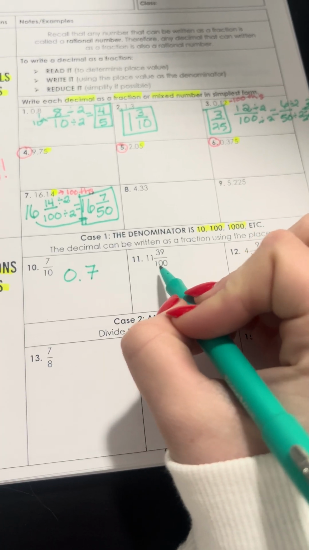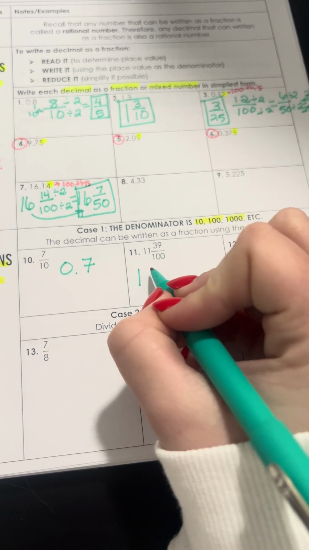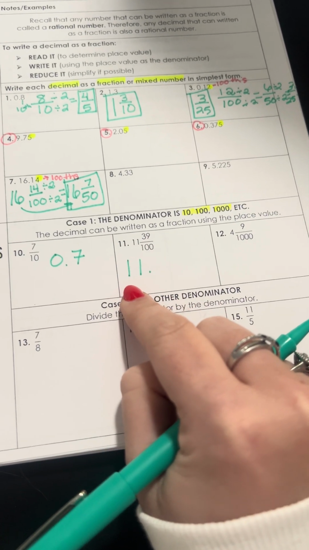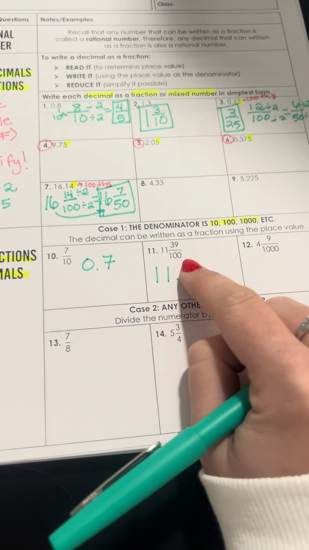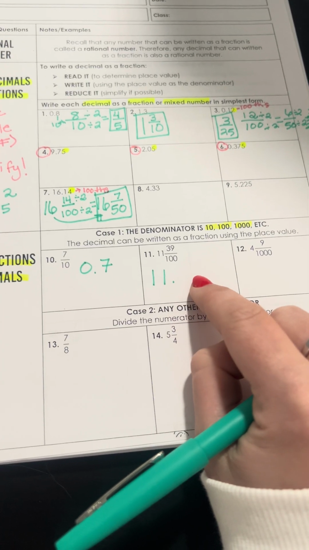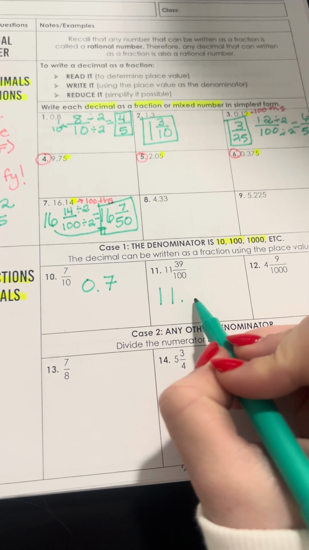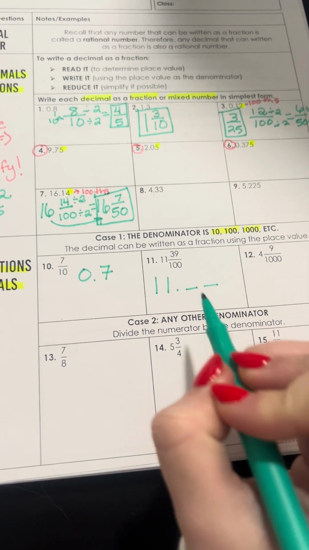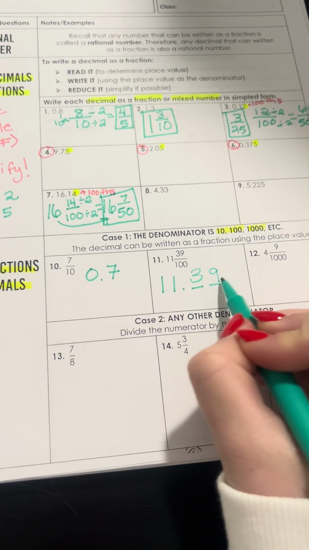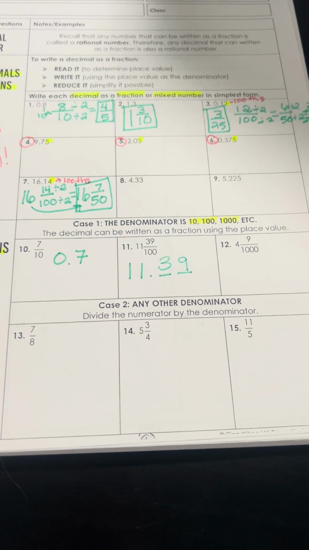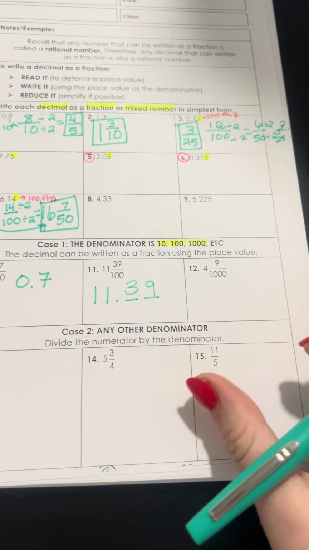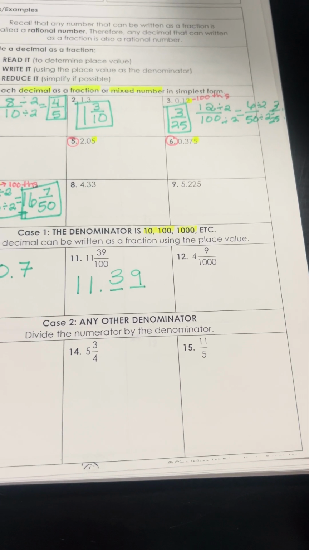Number 11, we have a mixed number, okay? So our whole number is 11 point. So instead of writing a 0, I'm writing 11 because that's my whole number. And we have 39 over 100, okay? 39 hundredths. The hundredths place is the second value. So if we have two zeros, 1, 2, I'm going to take my numerator and plug in those numbers for my decimal to get 11.39. This is something we can go over again in class, maybe just start to get a feel for it, okay?